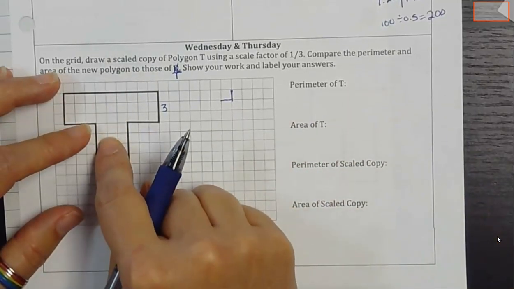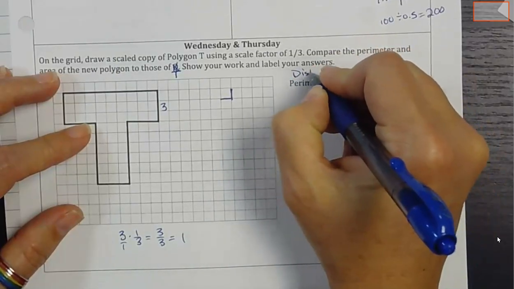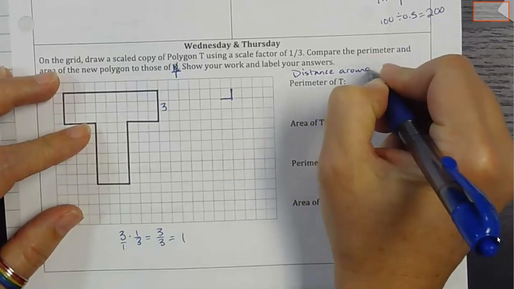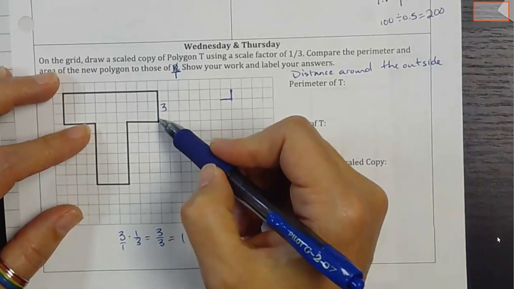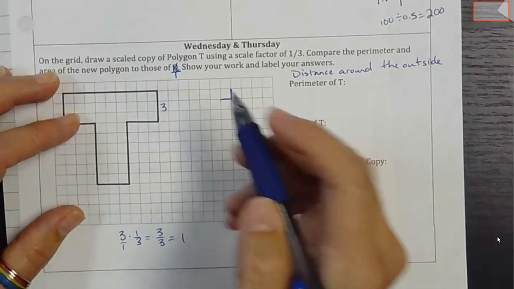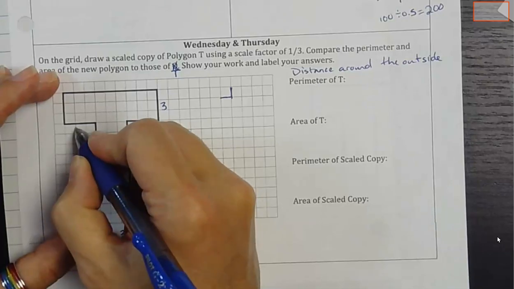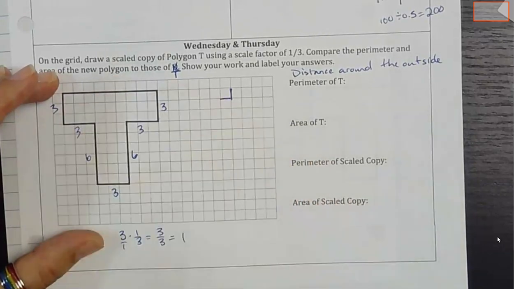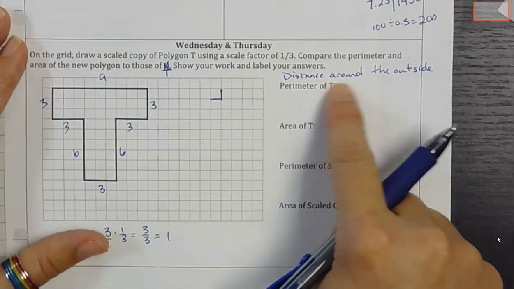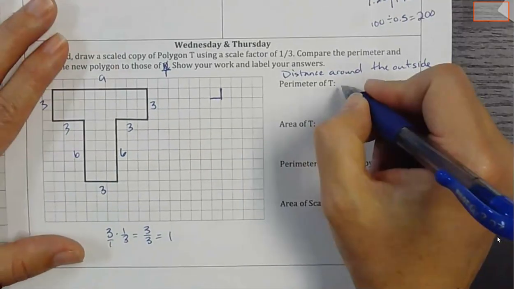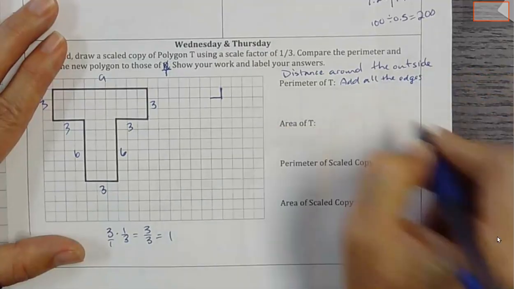Now I need the perimeter of T and then the perimeter of my scaled copy. So a reminder is the perimeter is the distance around the outside. So you're going to need to count up each of these all the way around. So 3 and 3. You need these for finding your scaled copy anyway. And so you just need to go all the way around the whole thing and add them all up. That would give you your perimeter. So distance around the outside, add all the edges. And then you go ahead and do that work and tell me the perimeter.